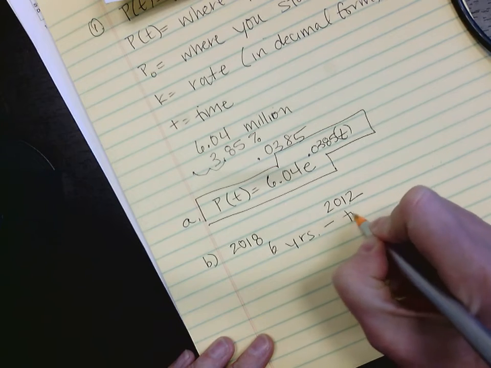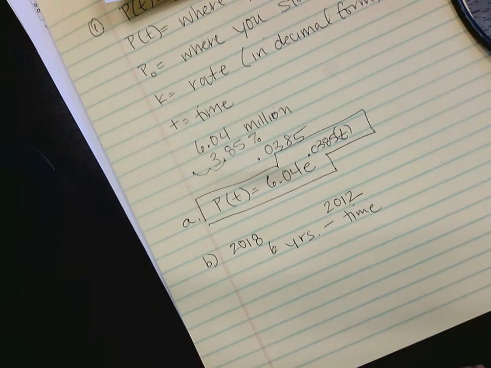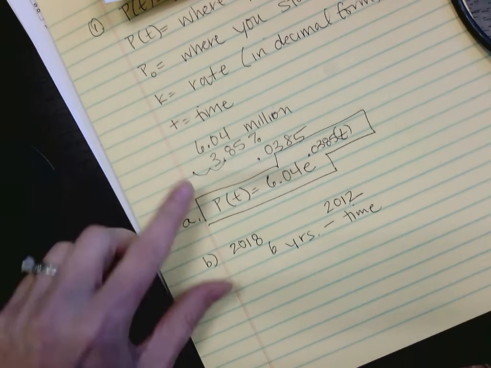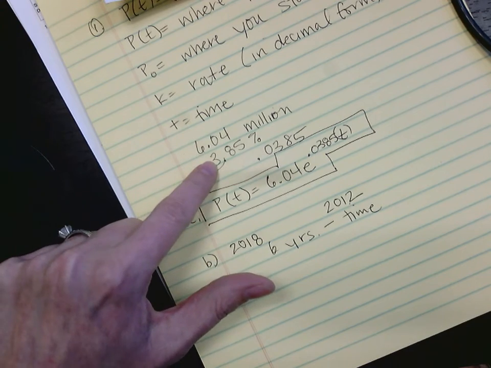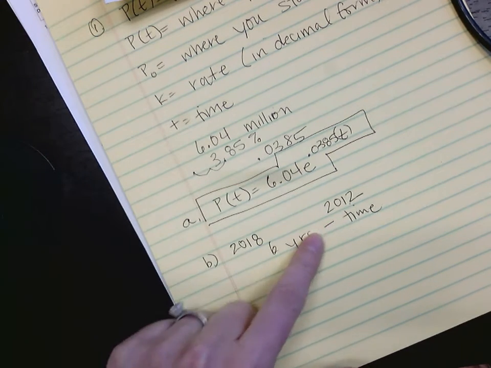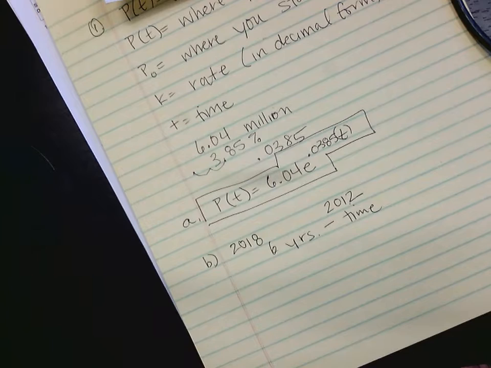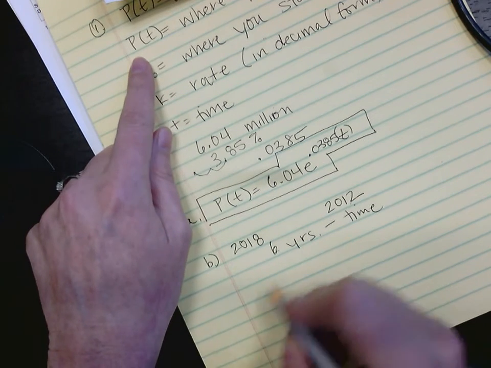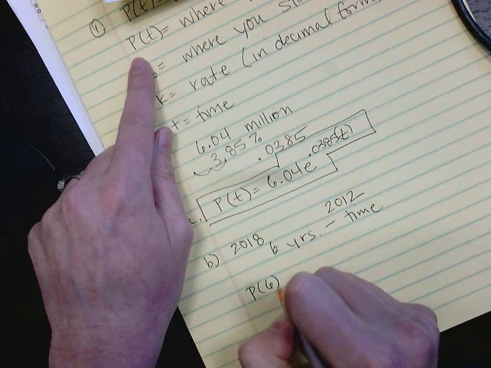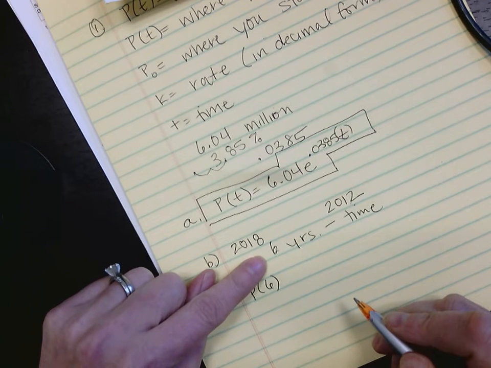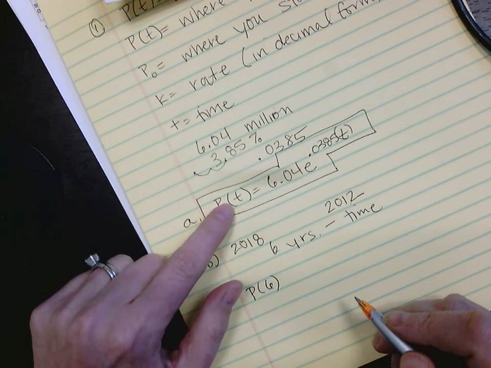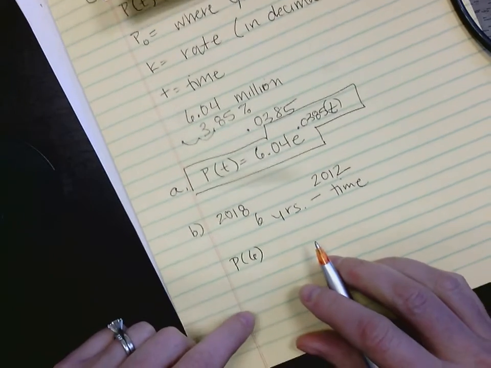So that's what you're putting in for the time. So now I know where I started, the rate, and the time. So I can plug all that information in and then just use my calculator to do the math. So I am finding P of 6 years because that's what the T is now. So I've just replaced this T with the 6.